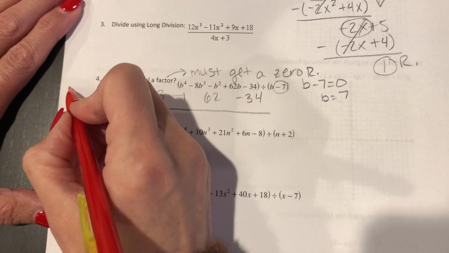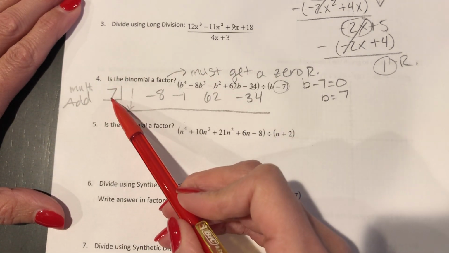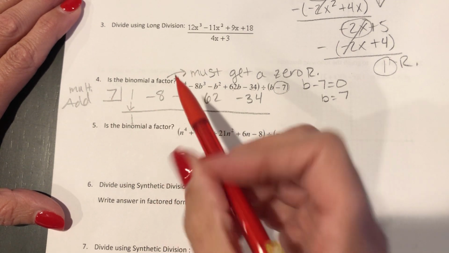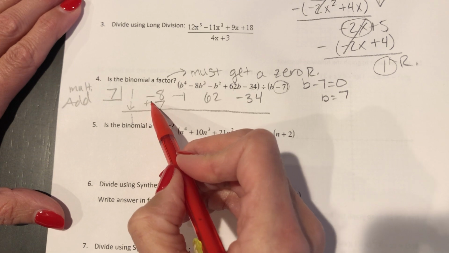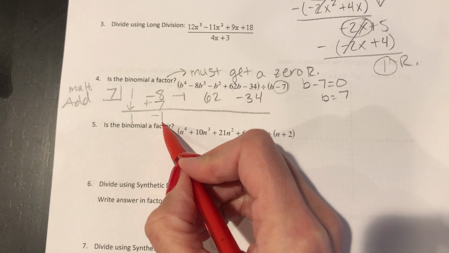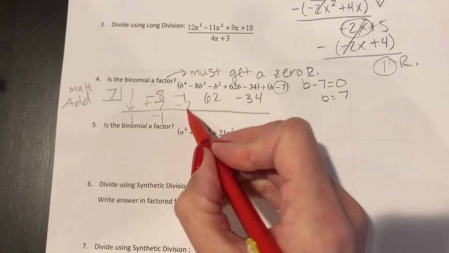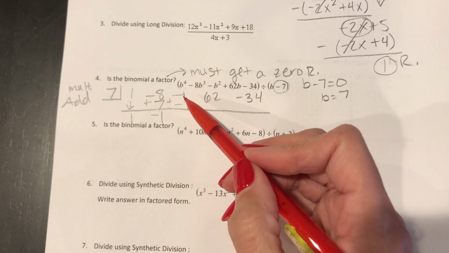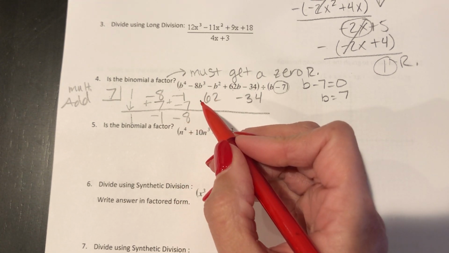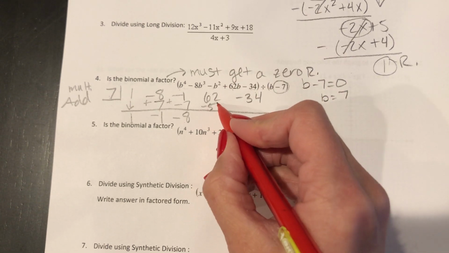And now the process is multiply and then add. So I'm multiplying the divisor by this number down here. So 7 times 1 is 7, and now I'm going to add down. Negative 8 plus 7 is negative 1. Then start over again. 7 times negative 1 is negative 7. Add. Negative 1 plus negative 7 is negative 8. Then start over. 7 times negative 8 is negative 56.